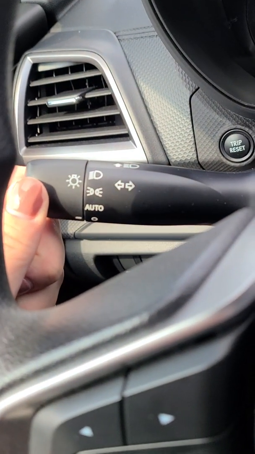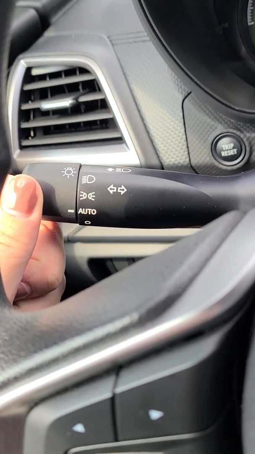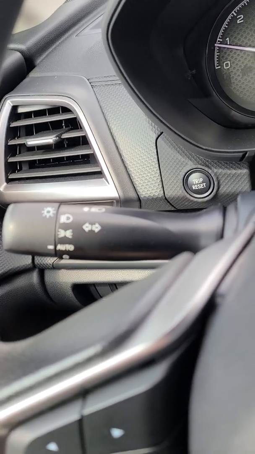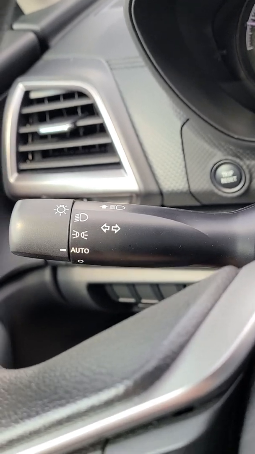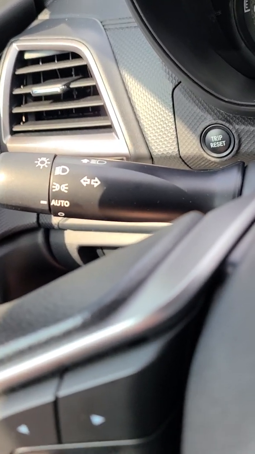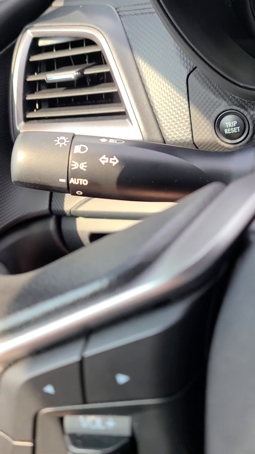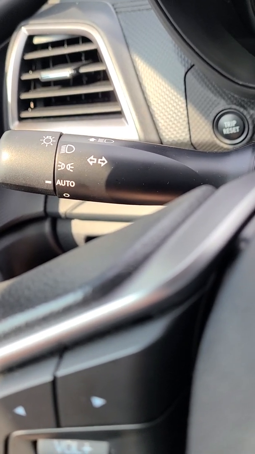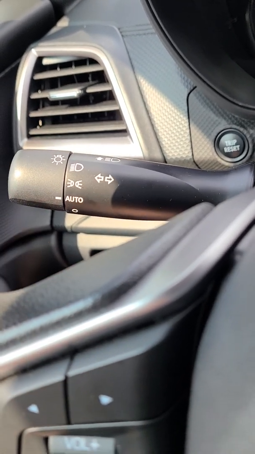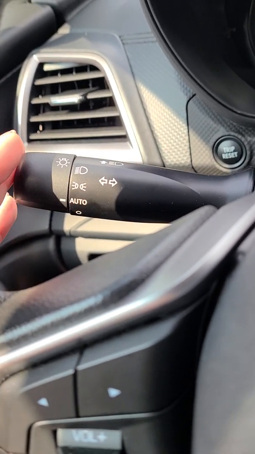Headlights. You do have automatic headlights, so whenever they're in that position, you know that they're on auto. Most people just leave it there. Auto will turn your headlights on whenever it gets dark enough outside, or even if you have your windshield wipers on. After a few swipes, your headlights will come on as well. And push forward for high beams. Of course, this is your turn signal as well.